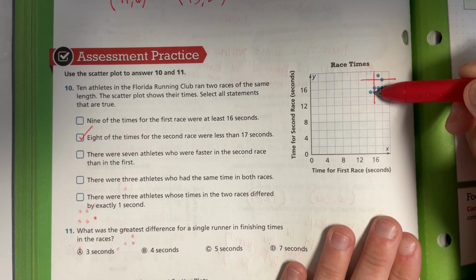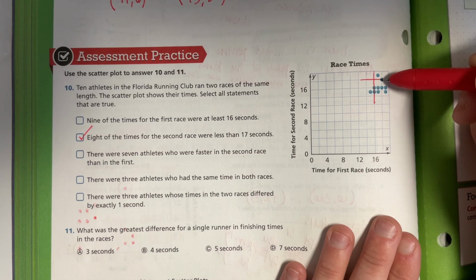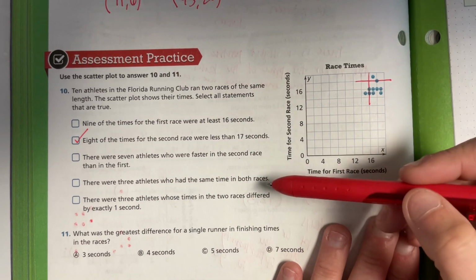Here we're at 16, which is slower than 16, but again, we want faster there. 16 and 16 would be the same. 17 is faster than 15. 17 is faster than 16. 18 is faster than 16. 19 is faster than 15. 19 is faster than 16. 18 is the same as 18. Here, 17 is slower than 19. So that one is faster, but that's the only one, not 7 athletes who are faster.